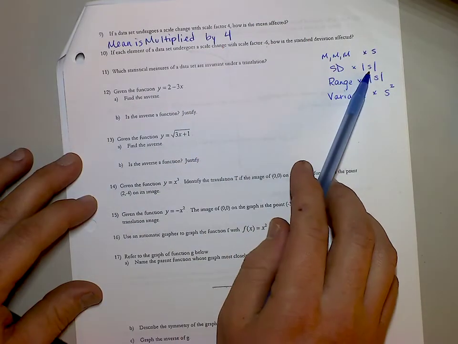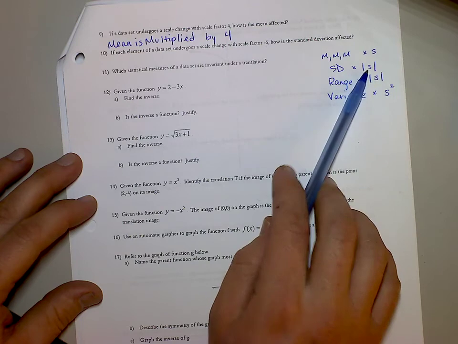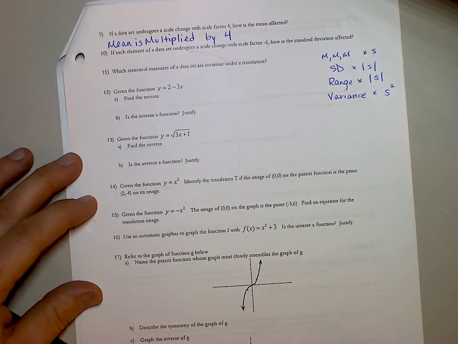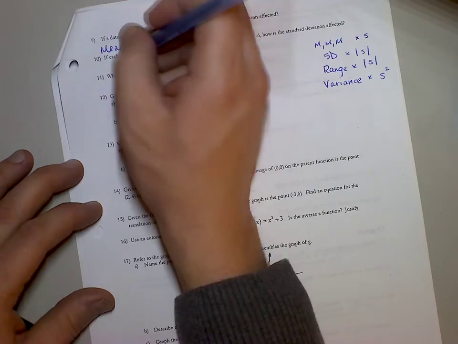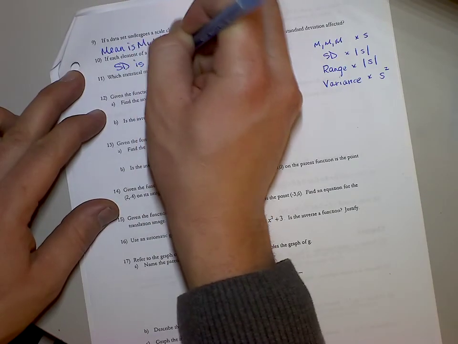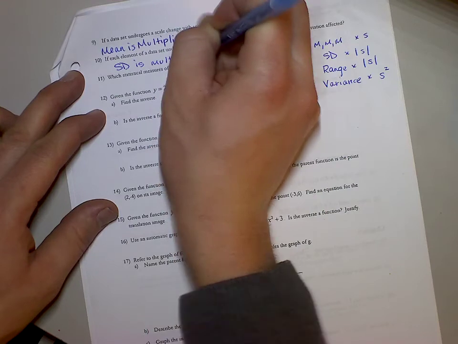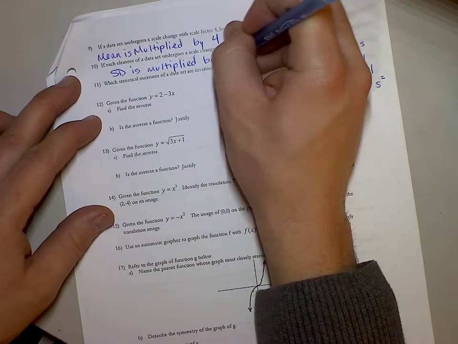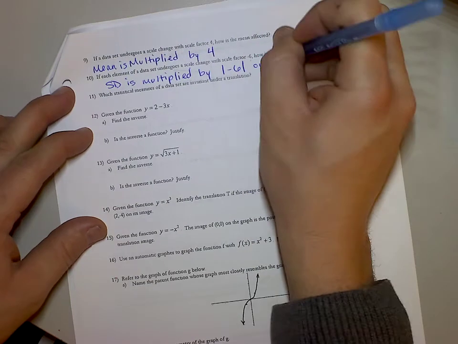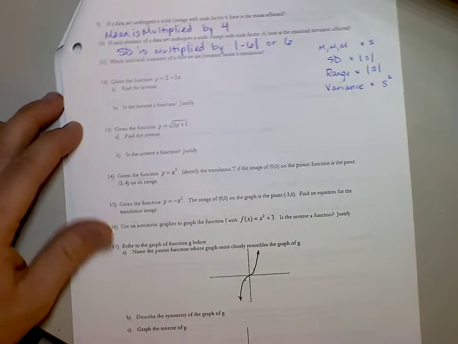Well, we have to multiply the standard deviation by the absolute value of the scale change factor. The absolute value of -6 is 6. So, the standard deviation is multiplied by 6. I'll write this: multiplied by the absolute value of -6, or 6.